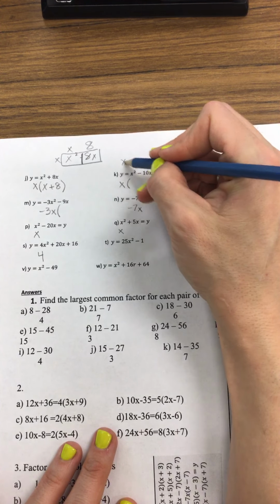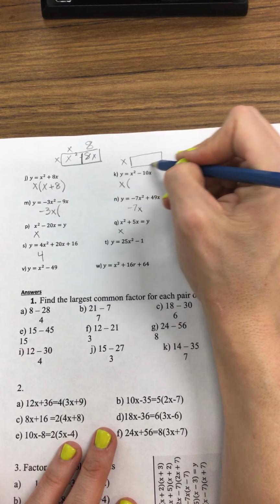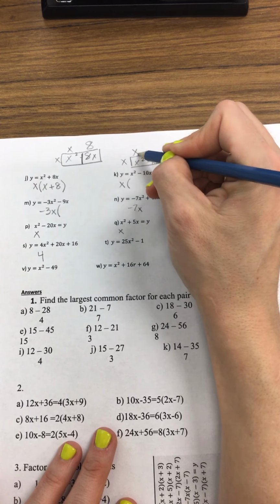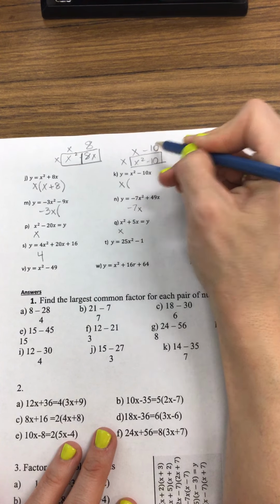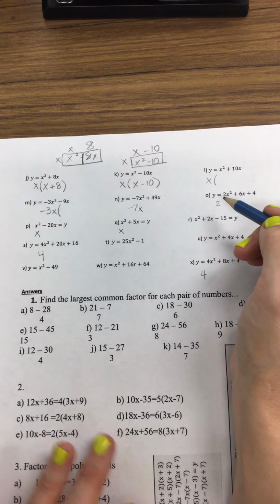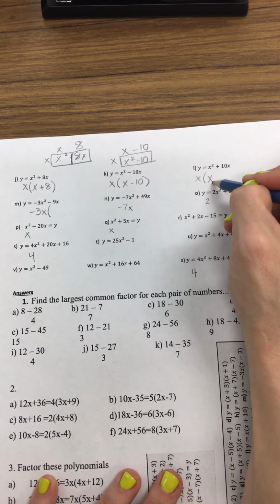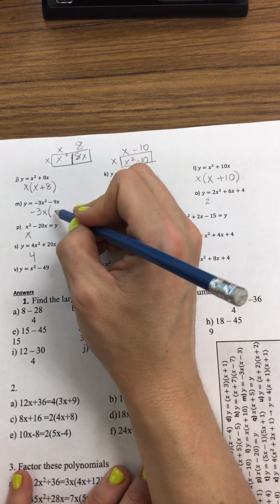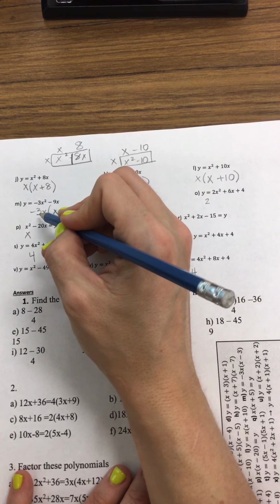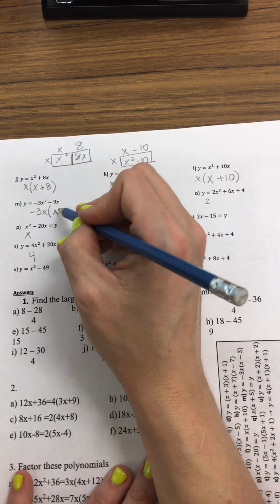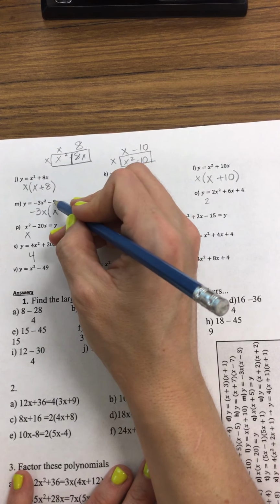Here, if I did the box, this has to be an X, this must be a negative 10. Negative 3X times X makes X squared. Negative times a positive makes a negative.